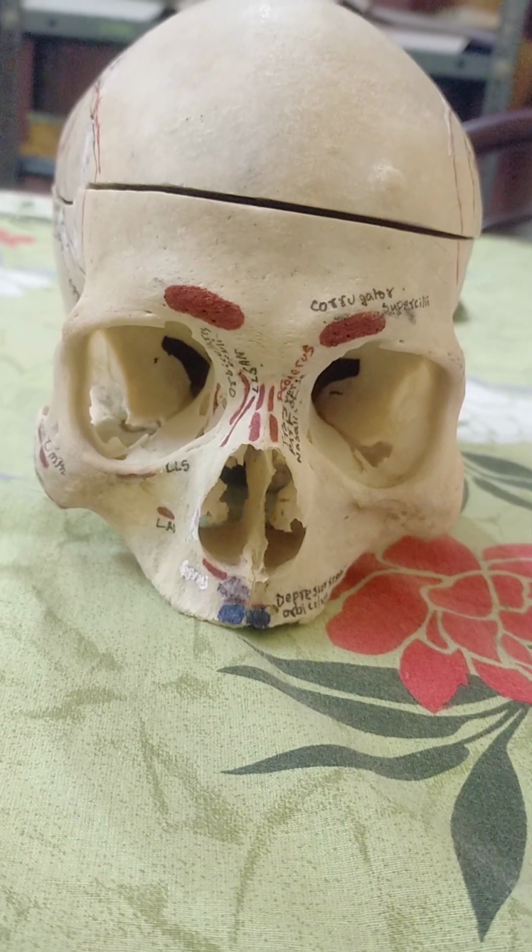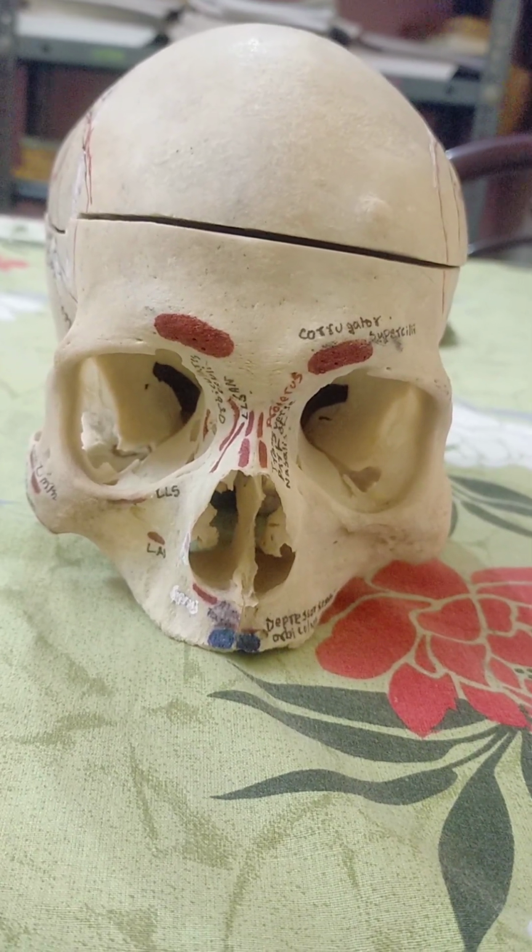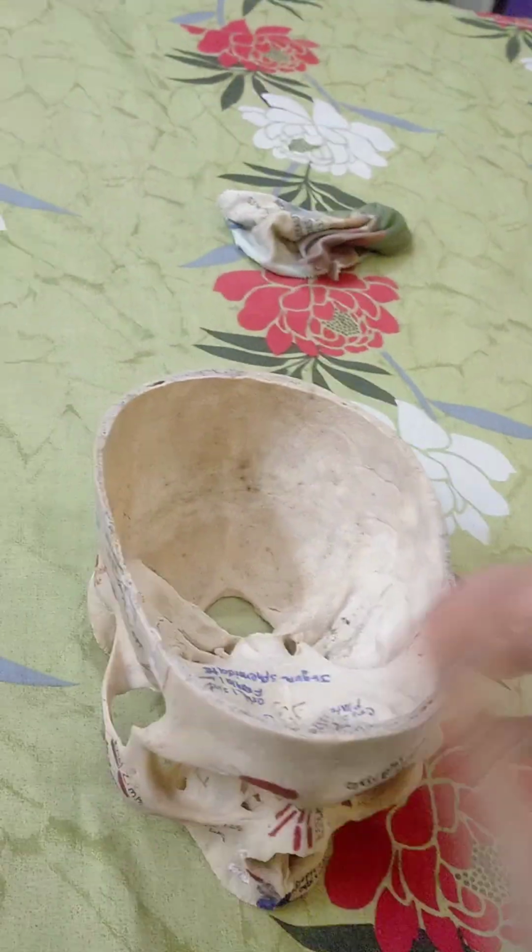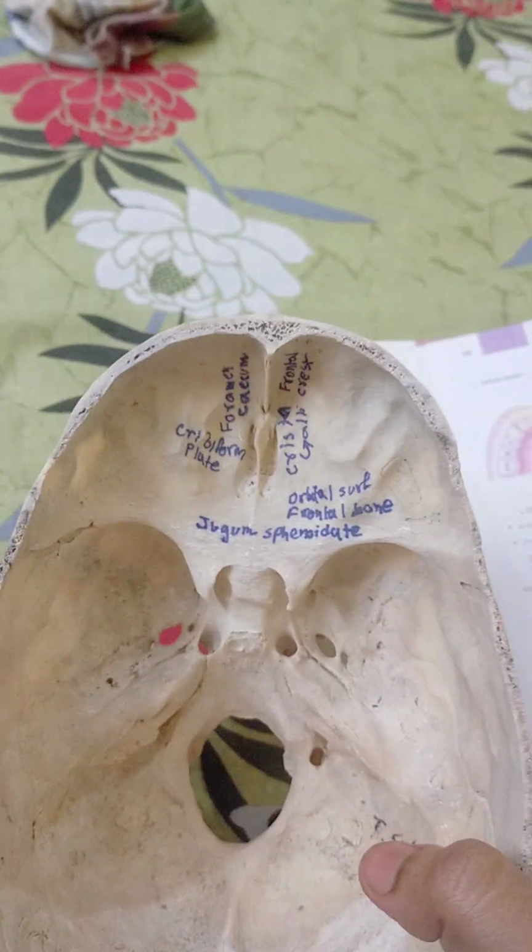This is a human skull. As you can see, the calvarium is already separated. Now first let's start to demonstrate the parts of the human skull. There are some foramens.